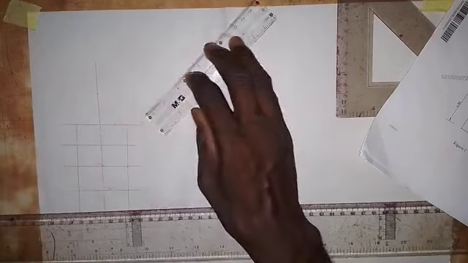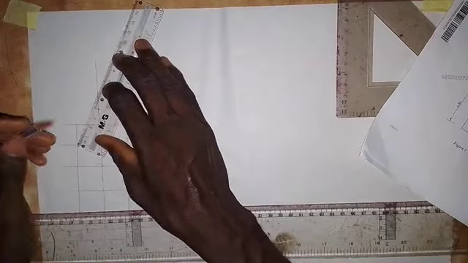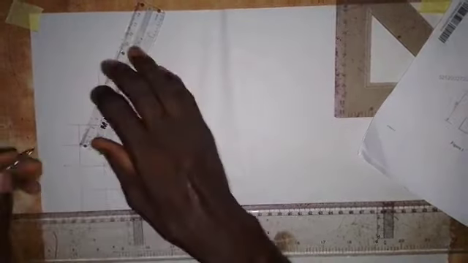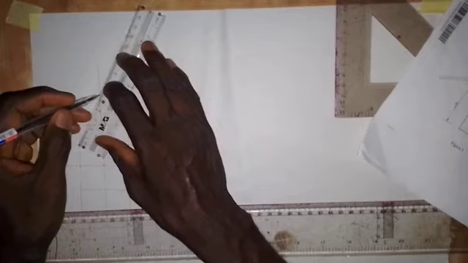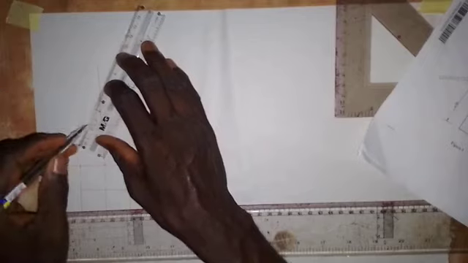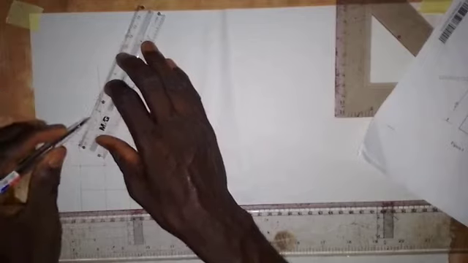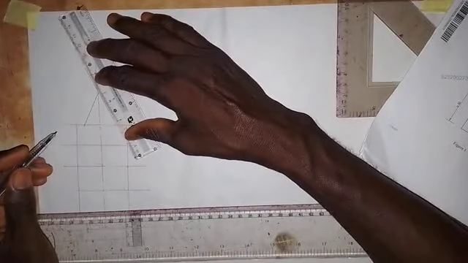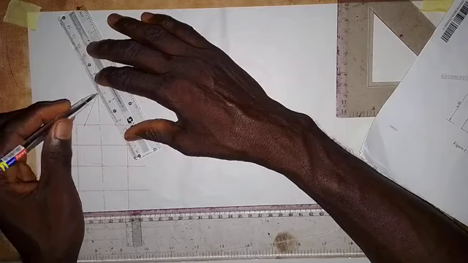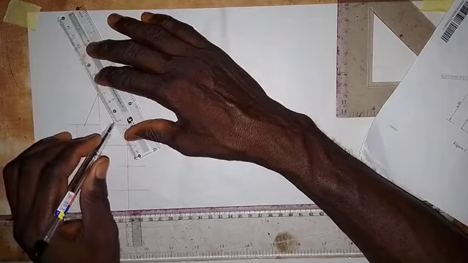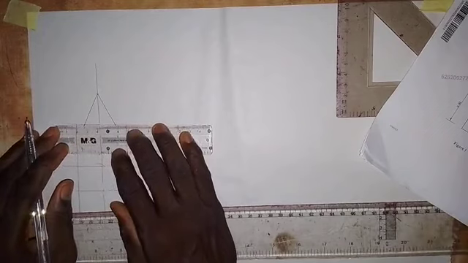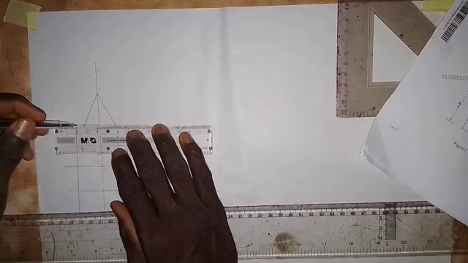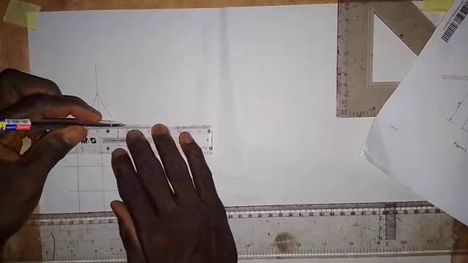Then the next thing we are going to do is connect this point here together with this point. That's the apex of the pyramid. So we connect this together like this, and then we also connect these two points together like this. Now let's make this line visible by making it a thick line, from here to here.